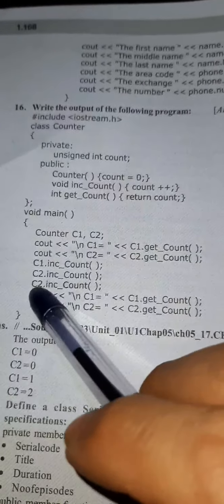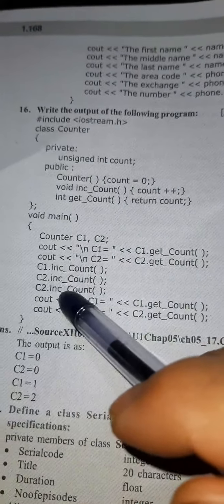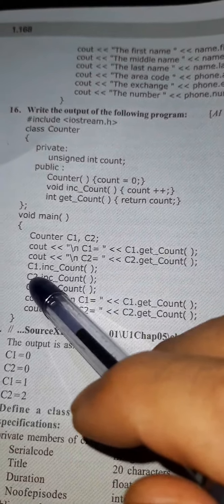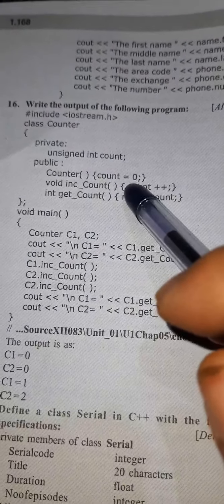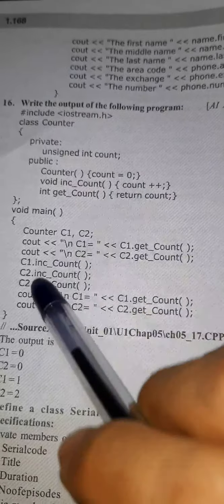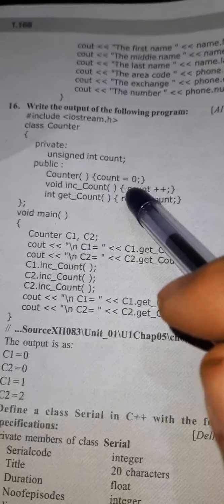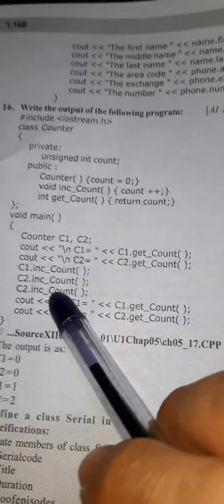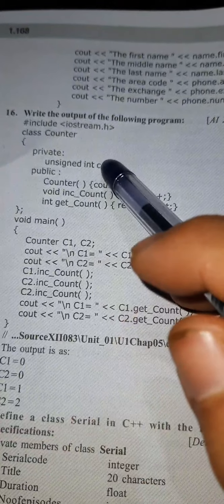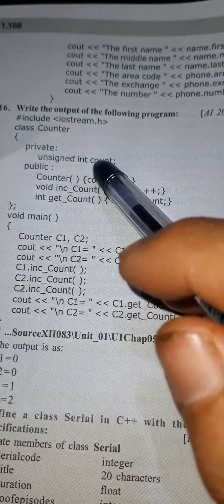Next, again when the same function incrementCount is being called by the object c2, what was the previous value stored by the object c2? 1, right? Previously it was count = 0 + 1, 1. So now 1 was stored under count. So when this function gets called again, count will be count = 1 + 1, 2. So under object c2 the data member count is storing the value 2, and under object c1 the data member count is storing the value 1.